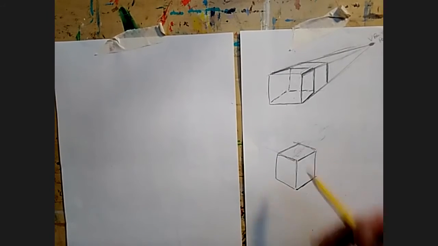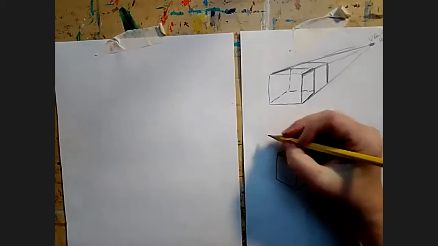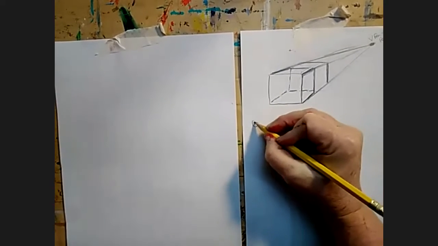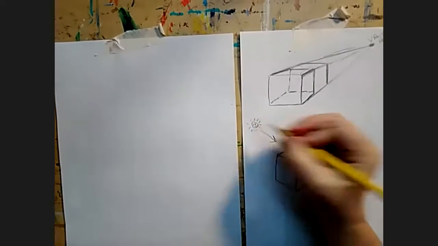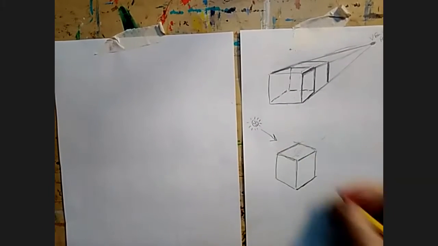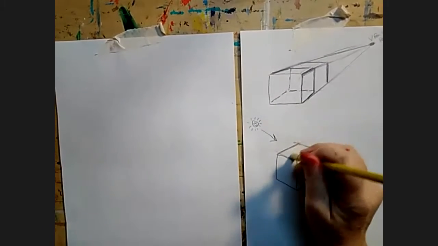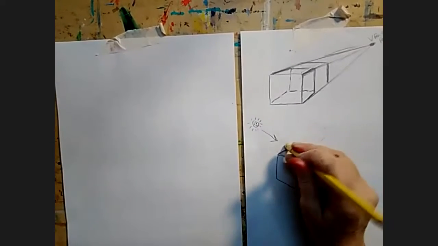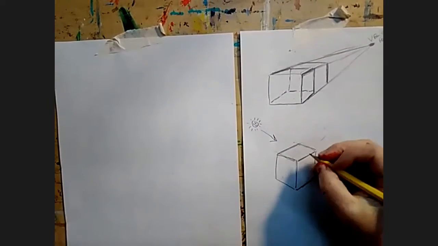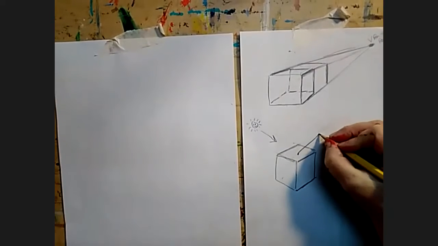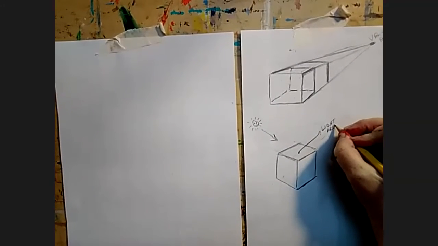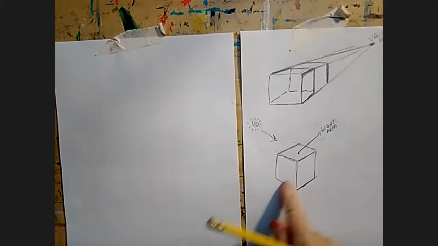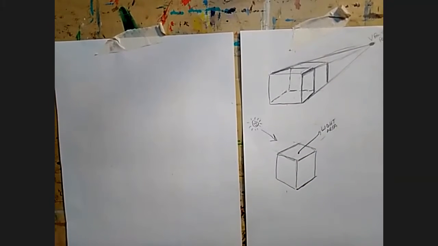All right. So once you get your cube in, let's say that the light is coming from this side. You like my realistic sun there? There's my sun. The light is coming from this side, top left, which means that this top part here is the lightest area, the light area. And as these turn away, they become darker.